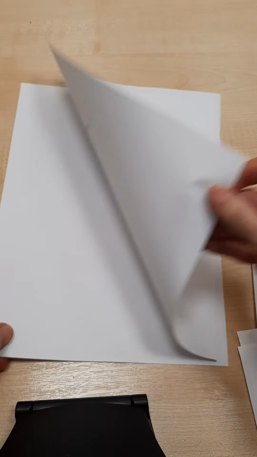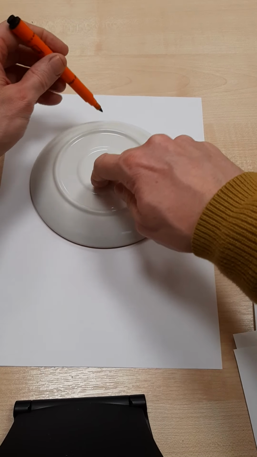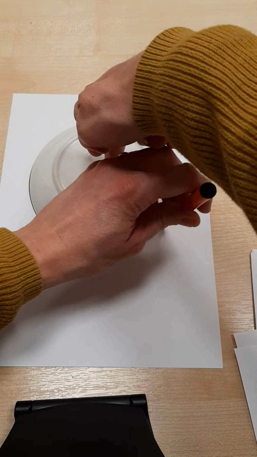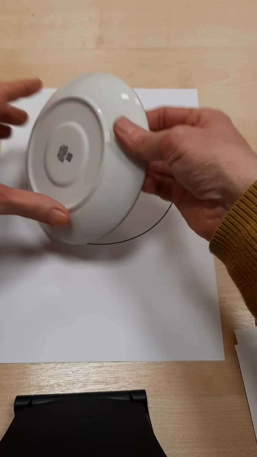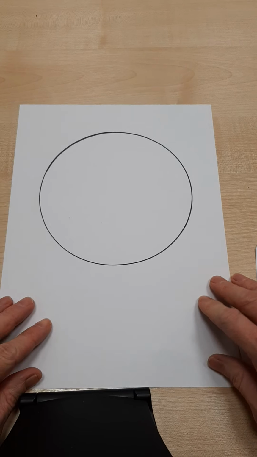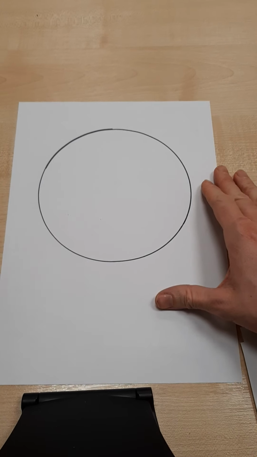So, new piece of paper. I'm going to start off with my circle, carefully drawing around my plate. And I'm going to start off with a waterfall. Now, I really like drawing waterfalls, quite a lot of fun. And you can play around with them.